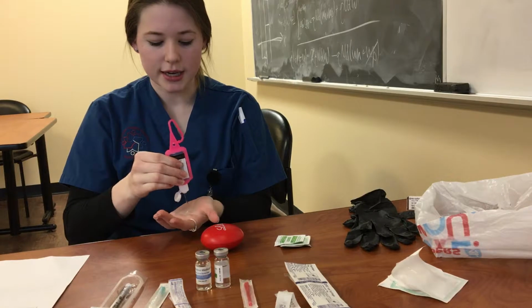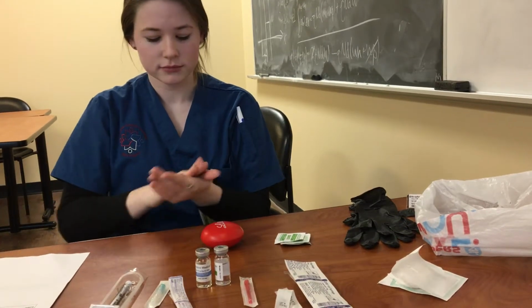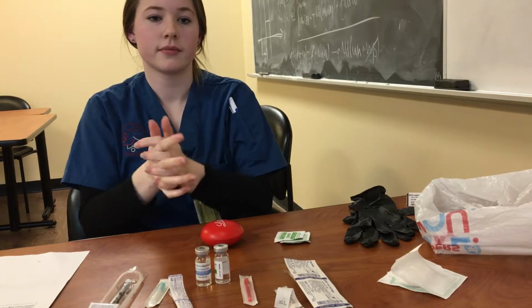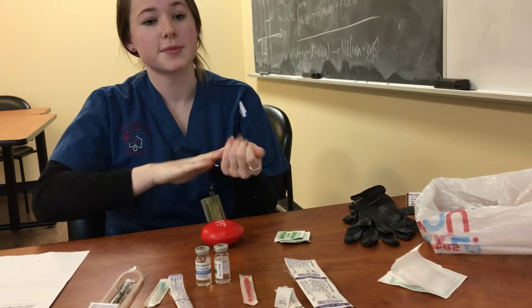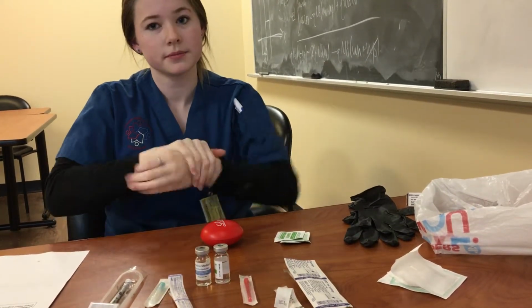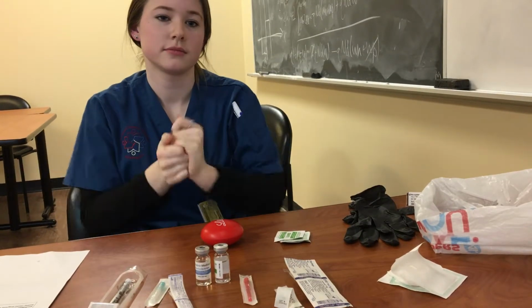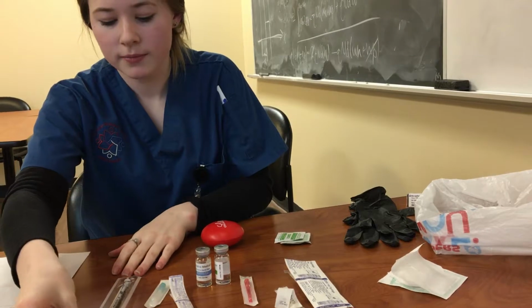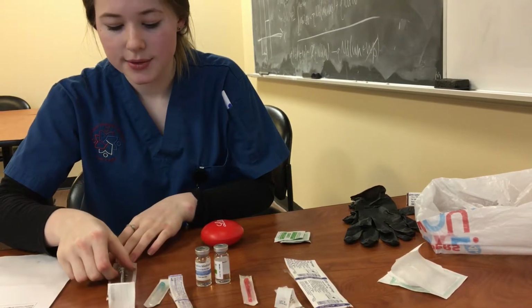So I'm going to perform hand hygiene, and assemble my supplies before I bring it to the patient. So I'm going to open my subcutaneous syringe.